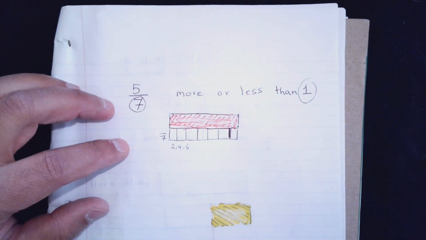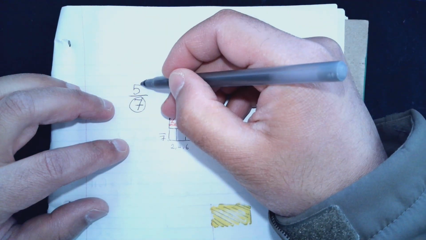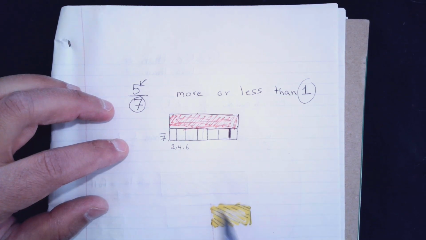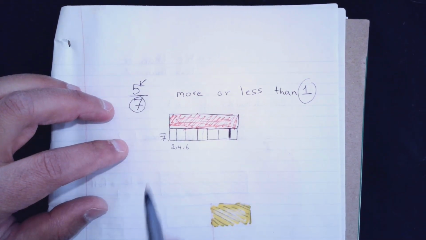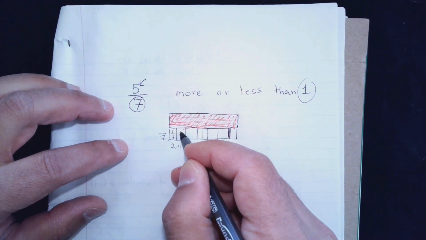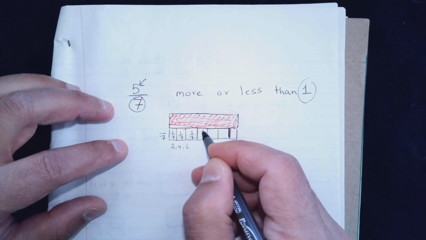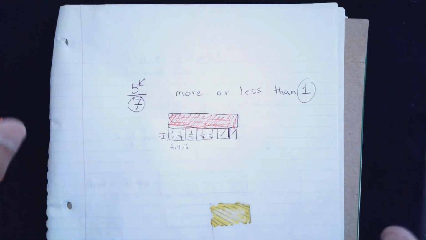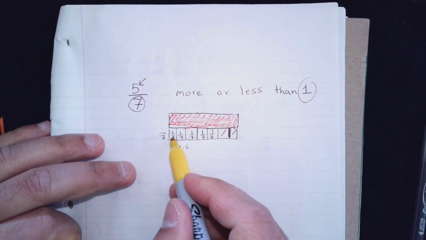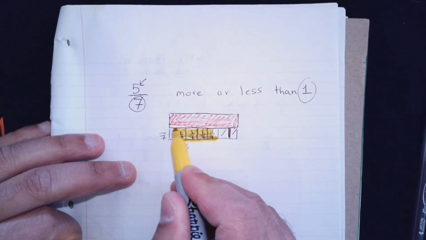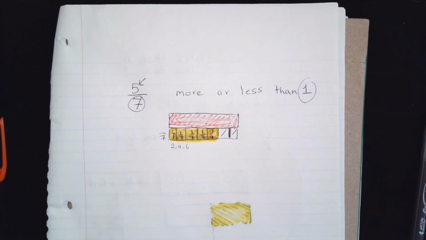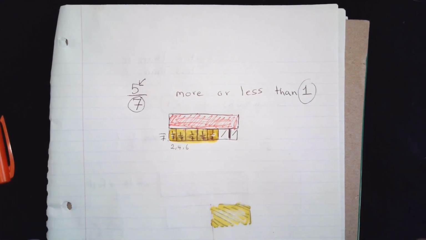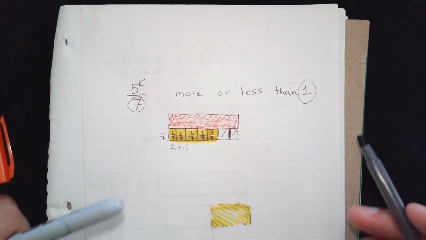How many of those sevens are available? I have 5 pieces available. I need 7 pieces to get a full set, but I have only 5 sevens. So I'm missing 2 pieces. So that is not a full set. That is less than a whole. So which is more? The one. 5/7 is less than a whole, full, complete set.